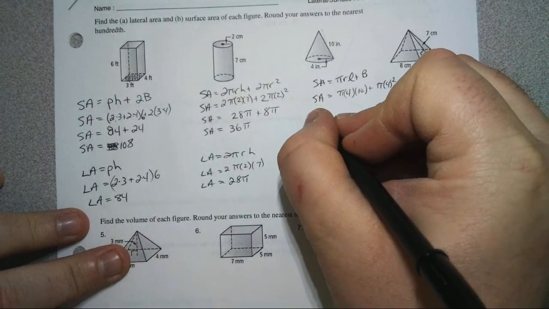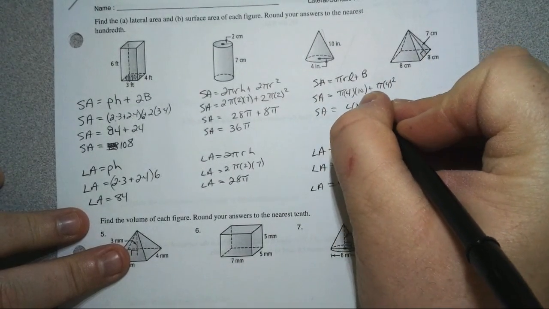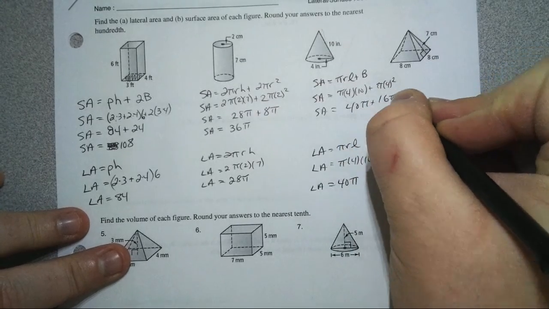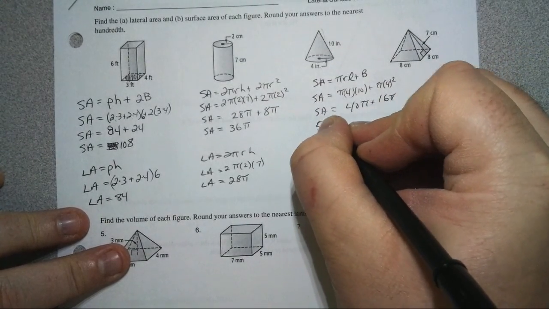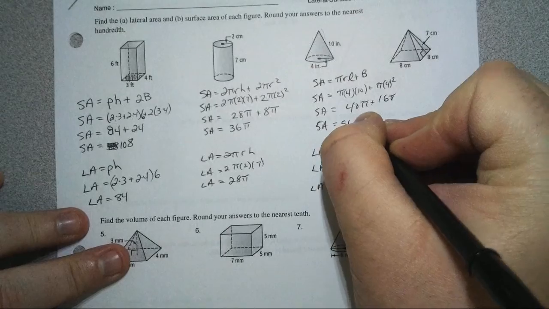So we know this is 40 pi. We know this is 16 pi. So all together, the surface area is 56 pi.